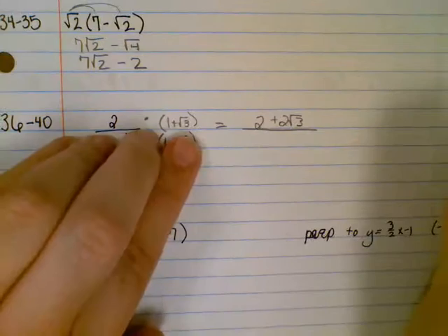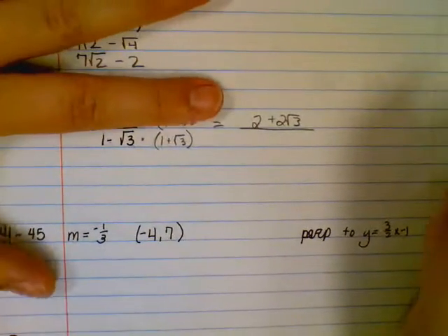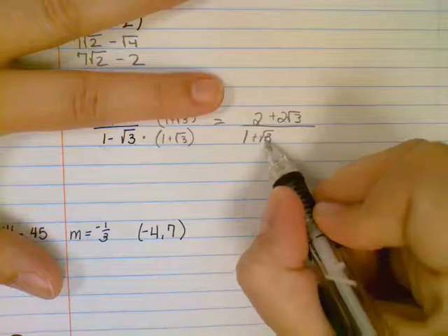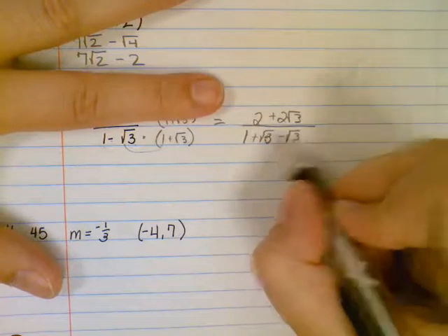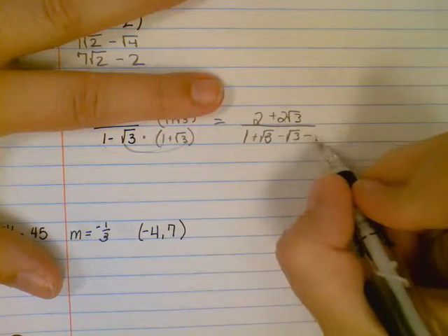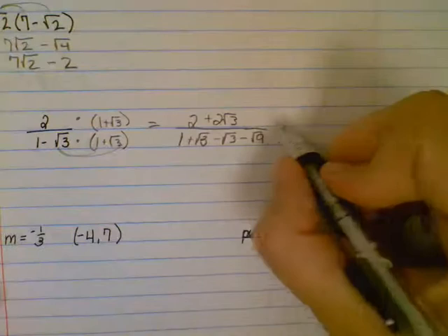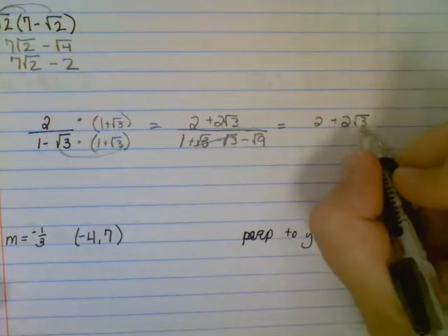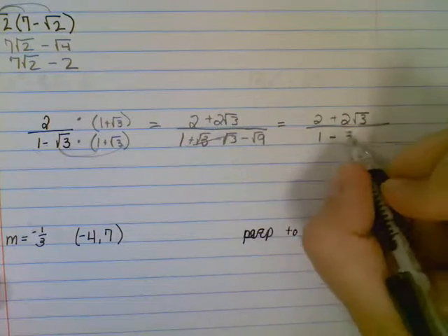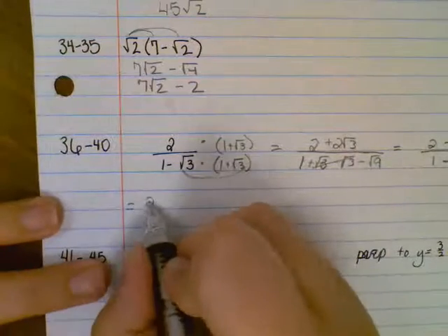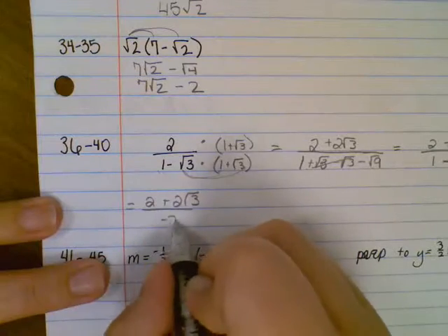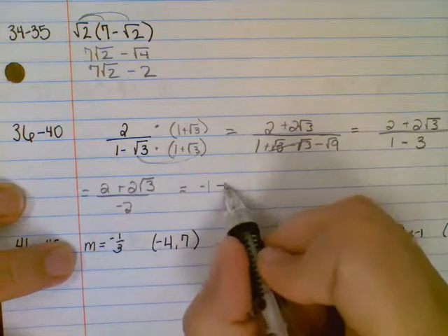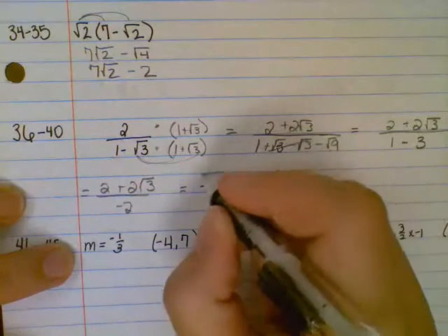So remember, our goal here is to get rid of the radicals in the denominator. So watch what happens. So now if we distribute in the bottom, it's kind of like foiling. So we'd have 1 times 1, 1 times root 3, negative root 3 times 1, and negative root 3 times positive root 3, so that'd be negative root 9. Okay, so if we simplify the bottom, those cancel out because we have positive and negative, which is why we use the conjugate, because it gives us both. And then the square root of 9 is 3, so 1 minus 3. So this would equal 2 plus 2 root 3 over negative 2. And then you always check to see if you can simplify, and since both of those are 2s, we can divide that out. So we'd have negative 1 minus root 3. And that is it for that.